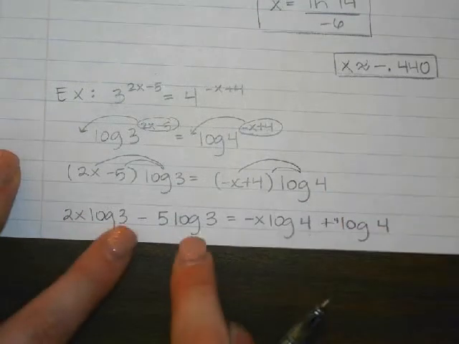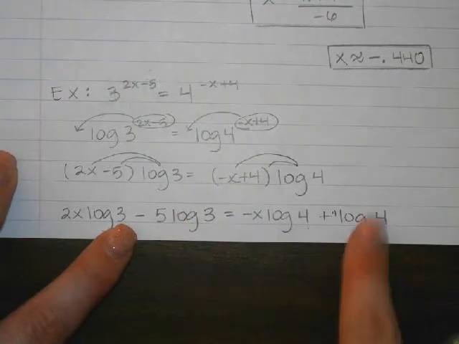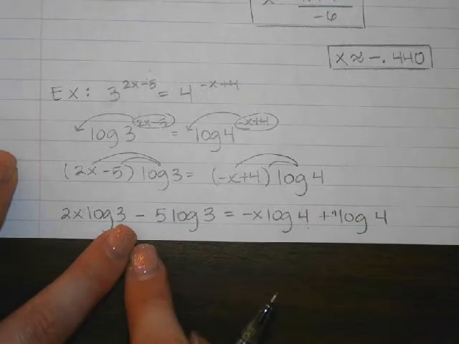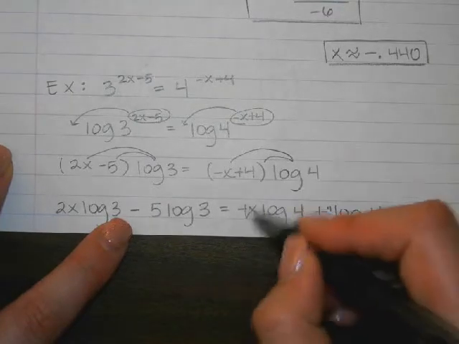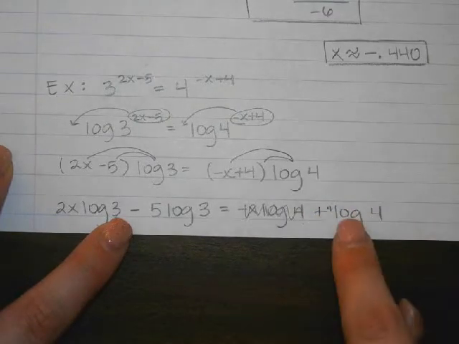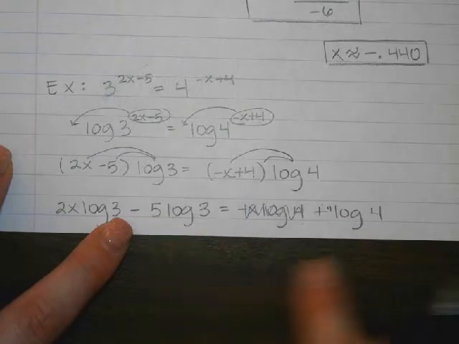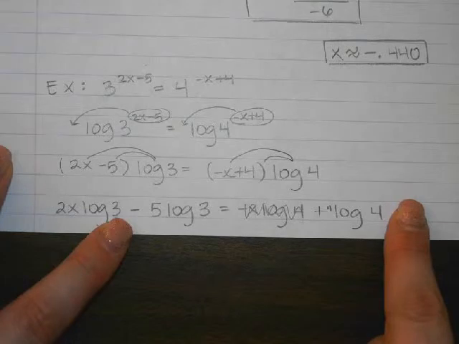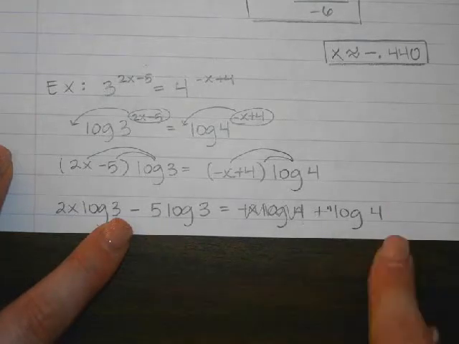So that means that this part right here that does not have an x in it, I want to move over to the right side. So I'm getting my x's on the left side. Anything without an x, I'm moving over to the right. So this one I just moved. I'm going to leave the 4 log 4, and I'm going to add 5 log 3 to the right side. So keep 4 log 4, add 5 log 3.